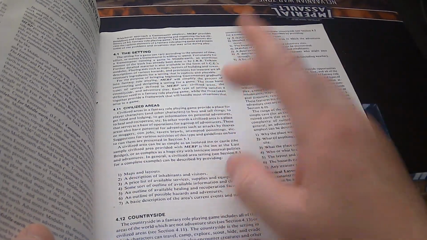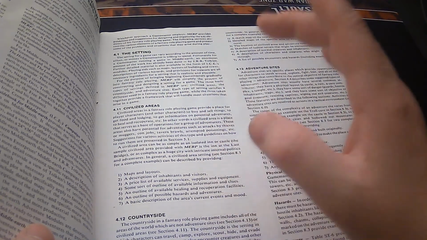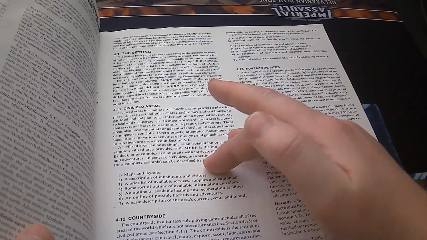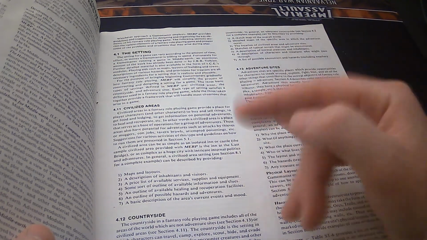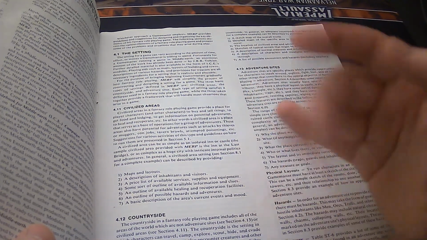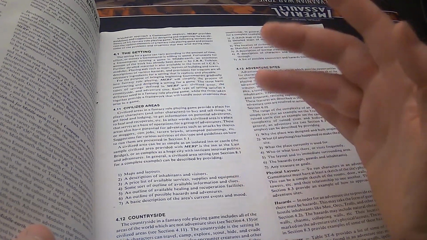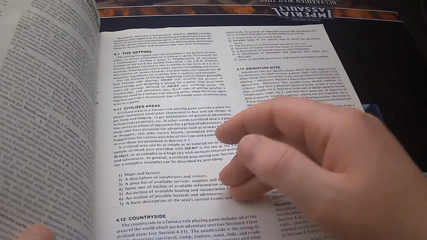Civilized areas. This section should be in every single role-playing game. Pretty much just like this. Because these are the things that even if you're not consciously aware of, you kind of expect as a player.